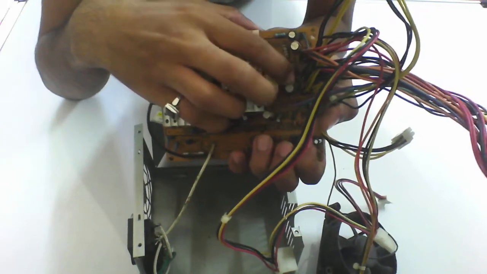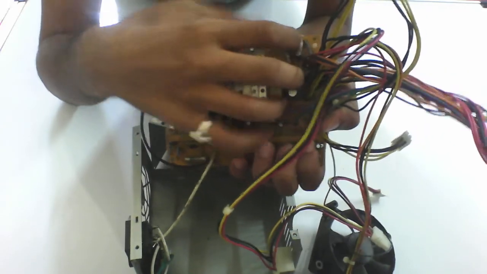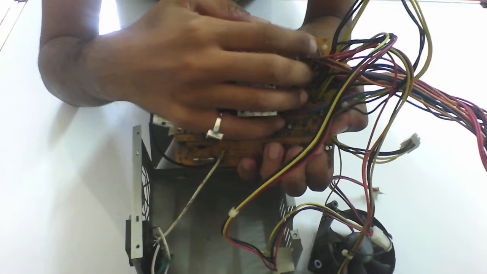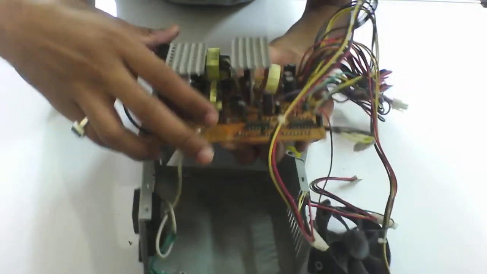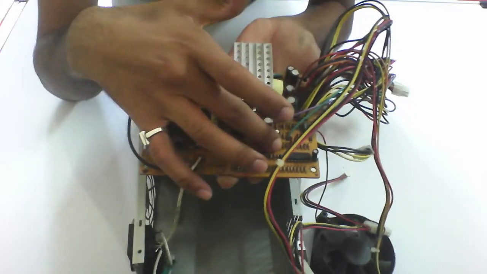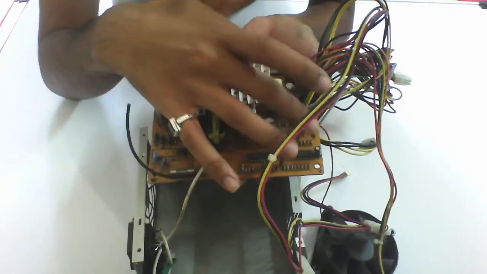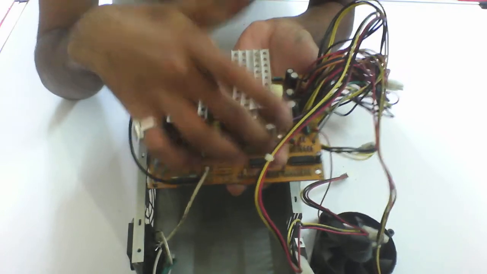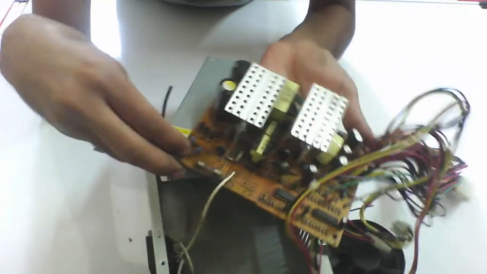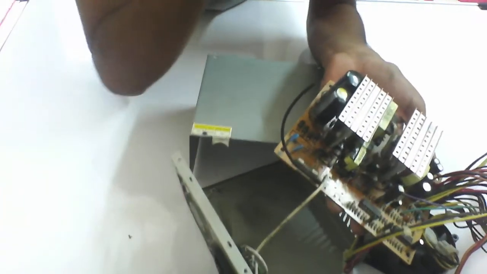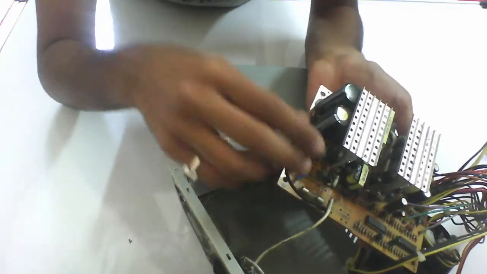These are a few capacitors connected in order to maintain the charge or the flow of current in the circuit. A series of resistors is connected here in order to restrict the flow of current or to allow the flow of current in a smooth manner.